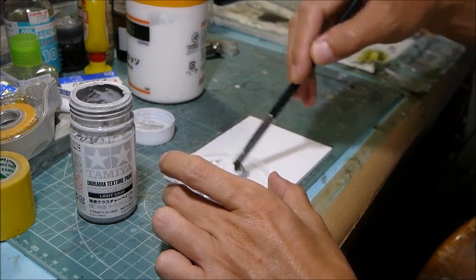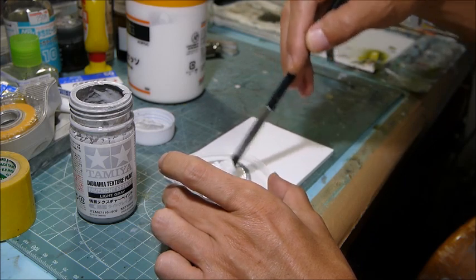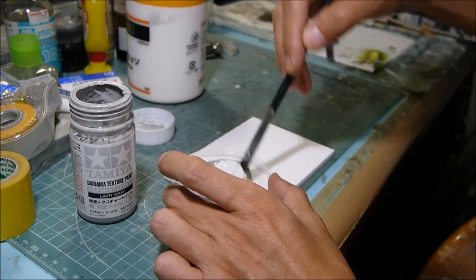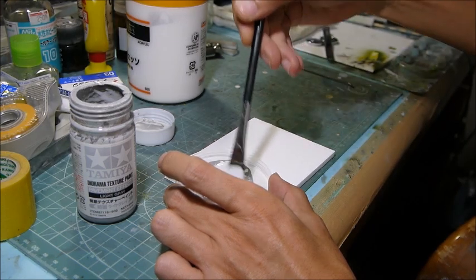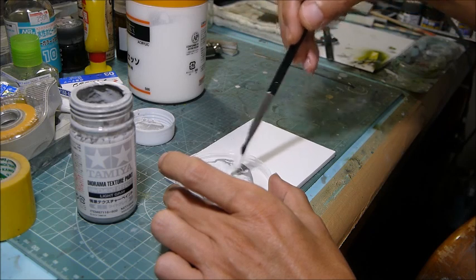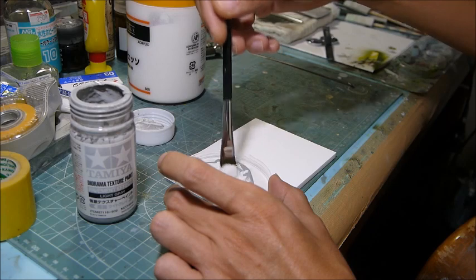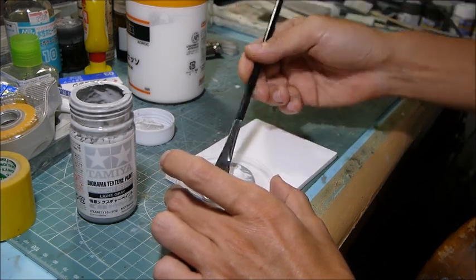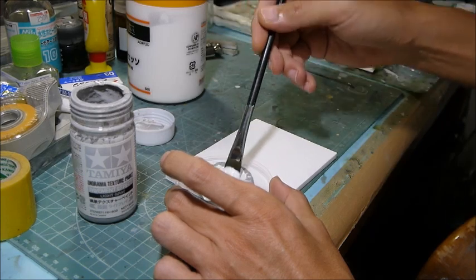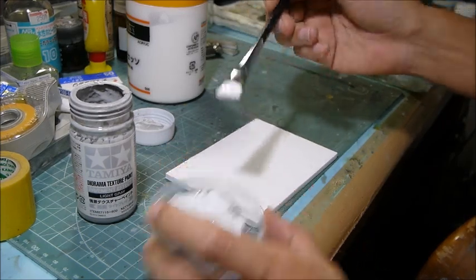And at this point, if I compare with mixing in the acrylic thinner, this one gets dry much faster. You don't need to wait so long, especially in very humid times, very rainy days. It takes a very long time to get dry completely otherwise.